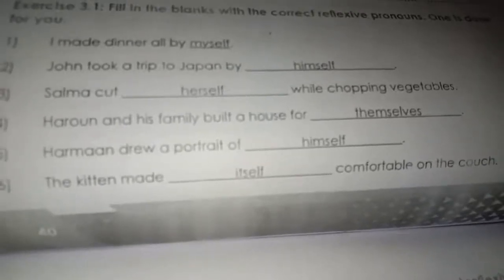See, I made dinner all by myself. John took a trip to Japan by himself. Salma cut herself while chopping vegetables. Harun and his family built a house for themselves. Harmon drew a portrait of himself. The kitten made itself comfortable on the couch. Understood, children? Complete the 3.1.